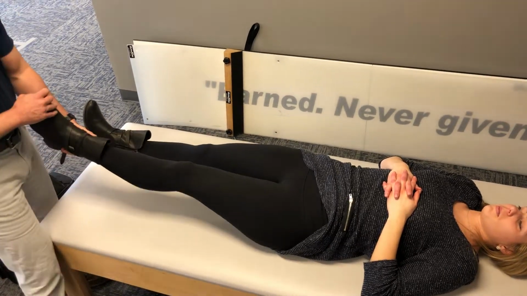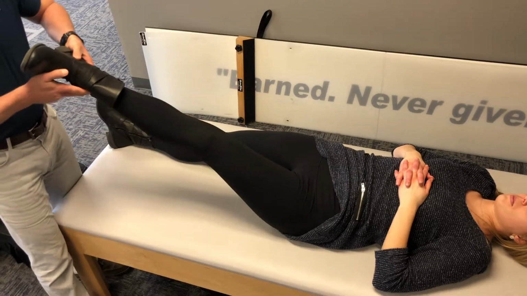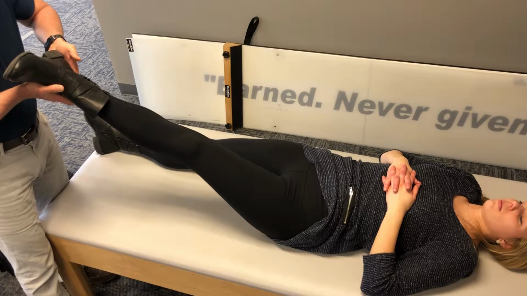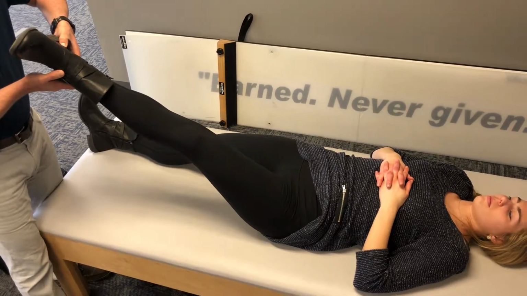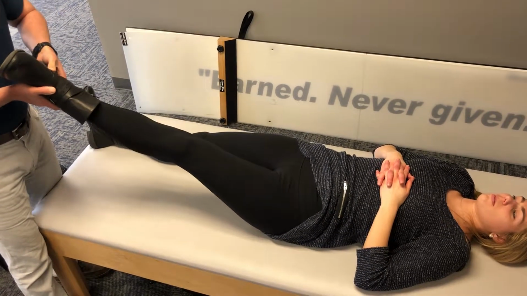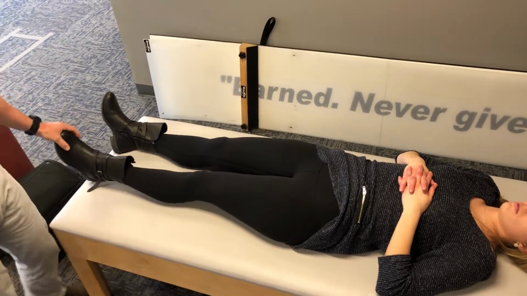For our PICS with iliacus, what we'll do, we're gonna have you hold here, externally rotate 30 degrees. Now relax, Sarah. Okay, now just lift up and hold. 6 seconds. And relax. And we repeat that 6 times for the iliacus.